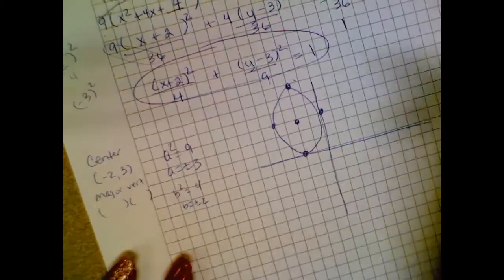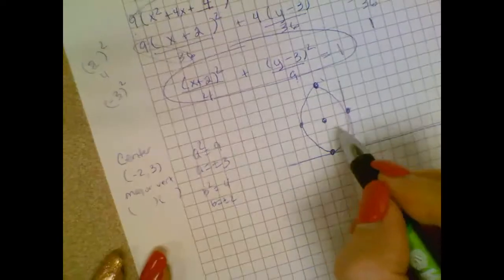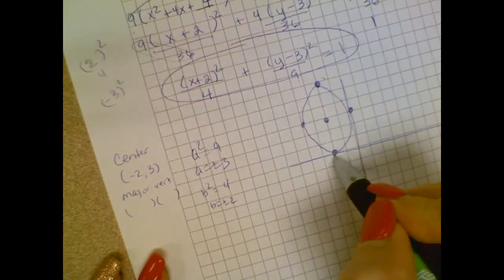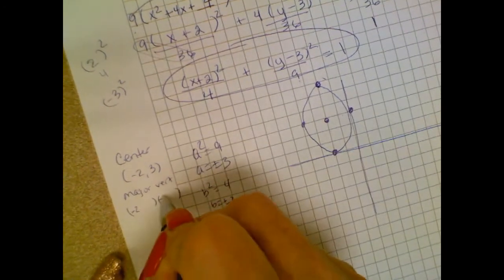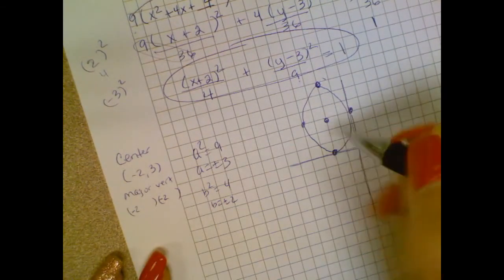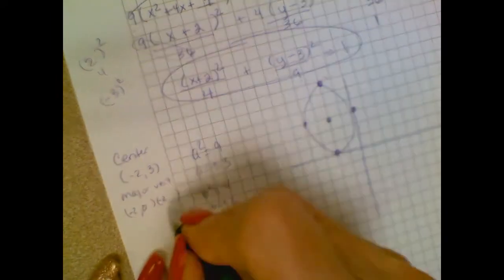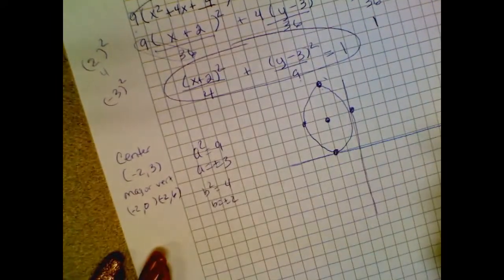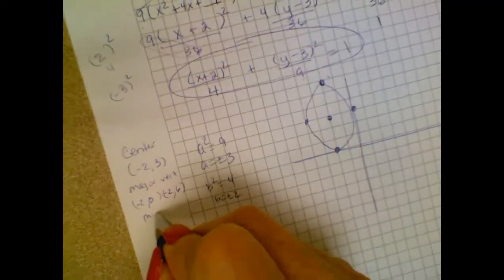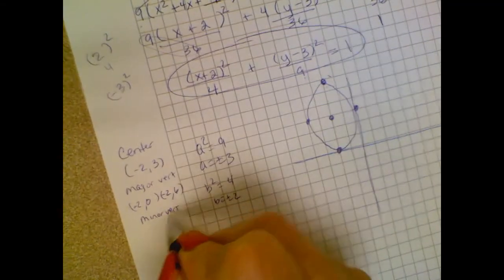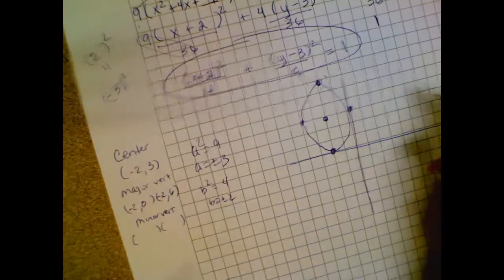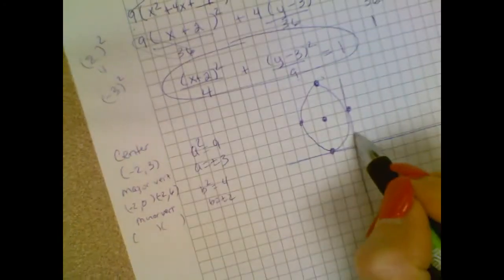Now it does say identify all these, so your major vertices look like they're all on this x equals -2 line. And then this one's -2, 0. And then looks like this one's -2, 6. And your minor vertices, I say verts, are 0, 1, 2, 3.